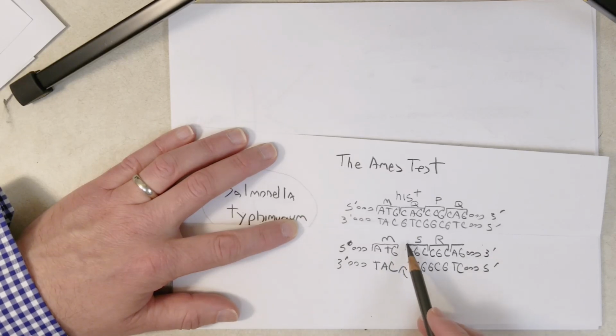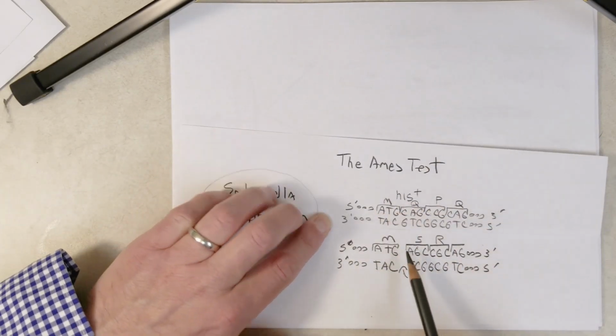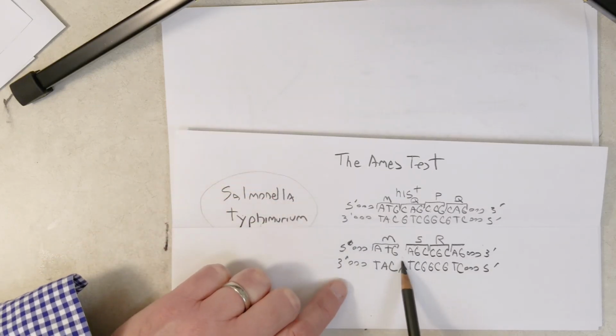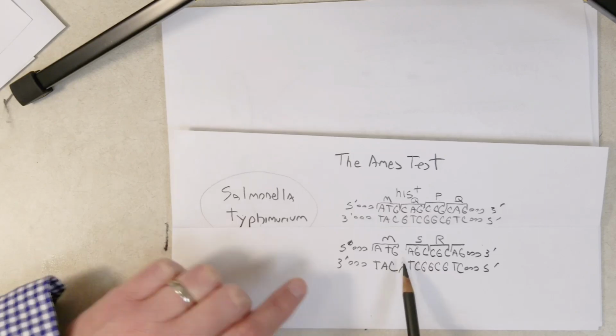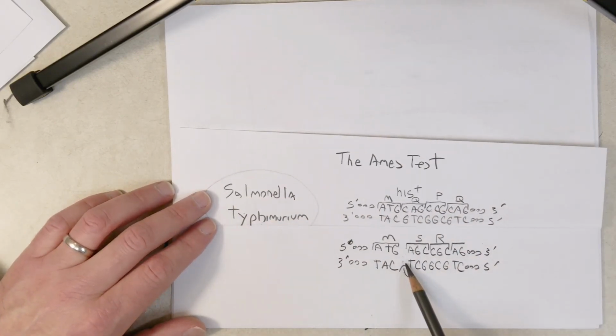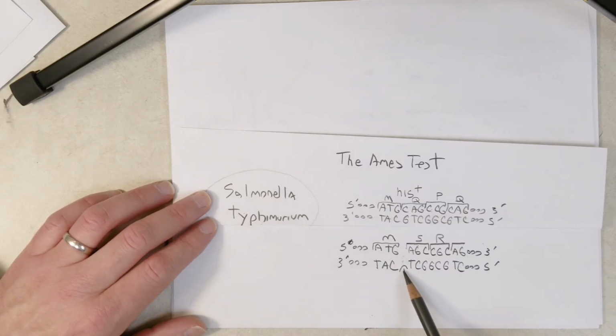So I hope that makes sense. So we can use this type of strain right here that has a deletion in the histidine gene to test if a chemical is mutagenic, but mutagenic in a way that is more likely to cause deletions or insertion mutations.